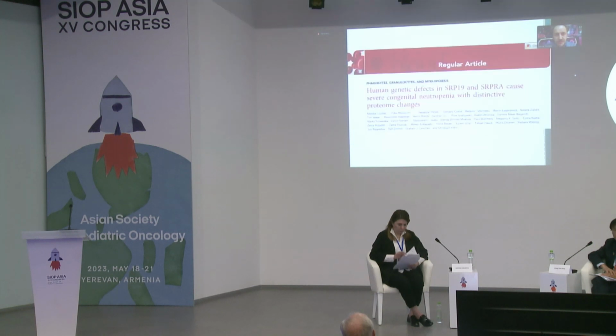We continued our studies about apoptosis of the neutrophil, and we found that JAG1 deficiency is another gene which is responsible for congenital neutropenia. And in our recent study, which was published just a couple of months ago in 2023 in the Blood Journal, we showed that SRP19 and SRPRA are two genes.